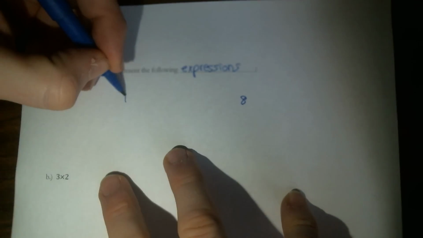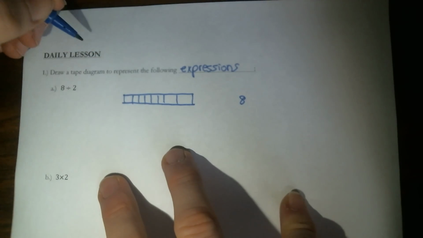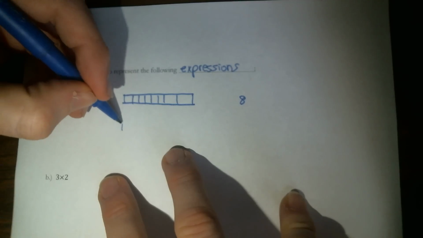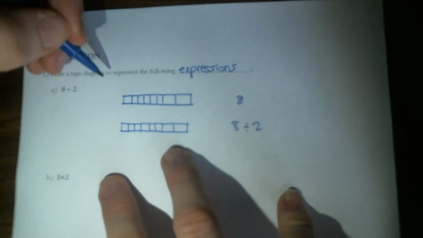So let's start with the first one. 8 divided by 2. Okay, well let's start with 8. And 1, 2, 3, 4, 5, 6, 7 lines to make 8 of them. It says take your 8, and do what with it? Divide it by 2. So 8 divided by 2, make 2 groups. 1, 2, 3, 4.